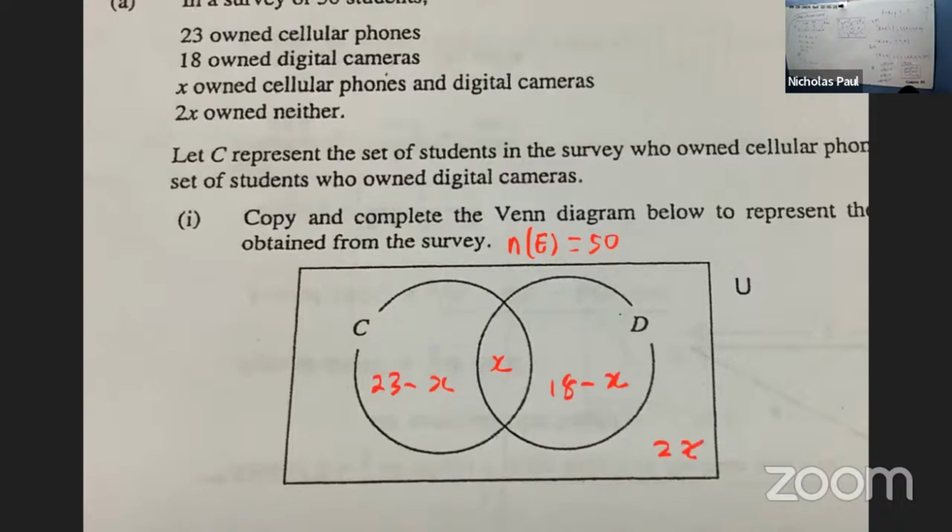That's okay? In this question, what is the union? The union will be C union D. The number will be 50 minus 2X. Right? Because we do have a number here, so how do you use that? So what does 50 minus 2X give you? Well, 50 minus 2X is this plus this plus this. Correct? Using the formula.